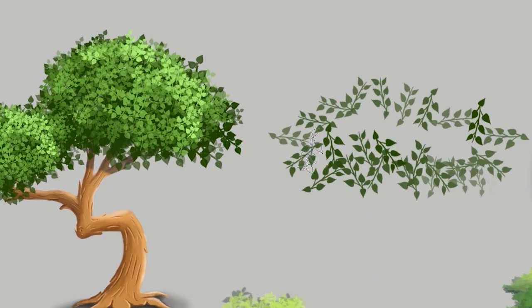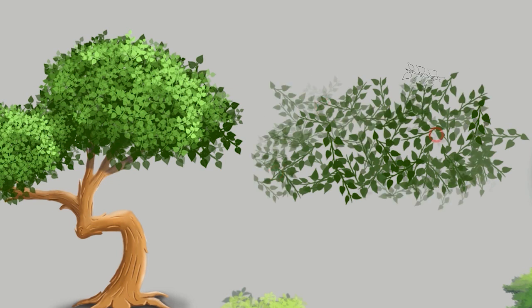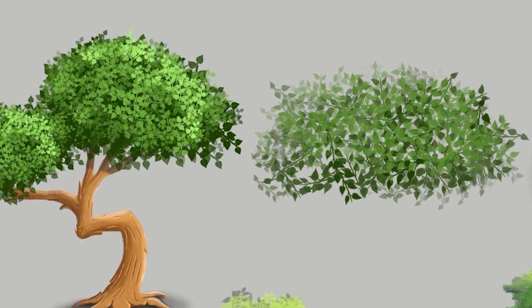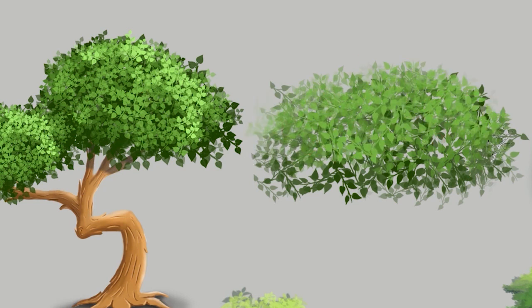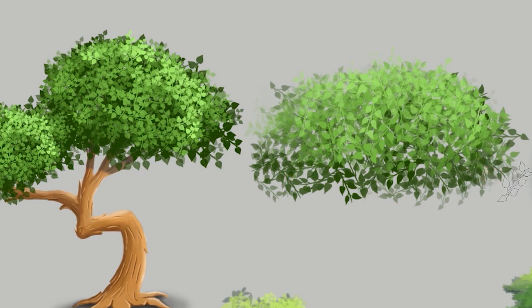So let's test our brush. You can always return back and edit the settings. Again, I start with the dark shade of green, and gradually in 3 or 4 steps, I select a lighter shade of green and I paint over them.